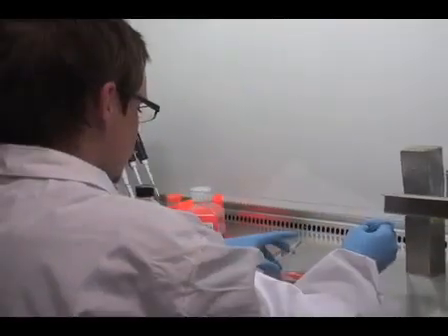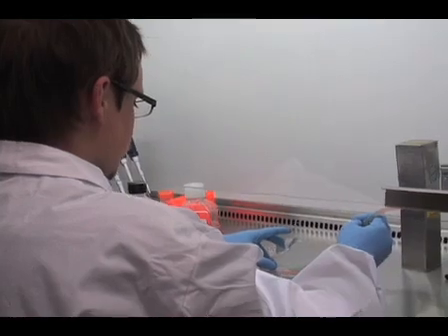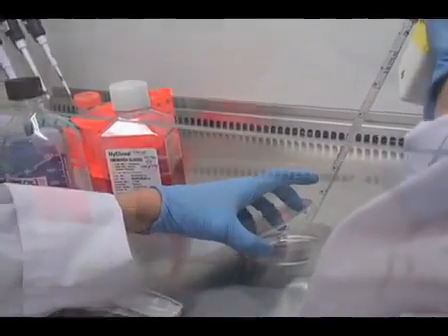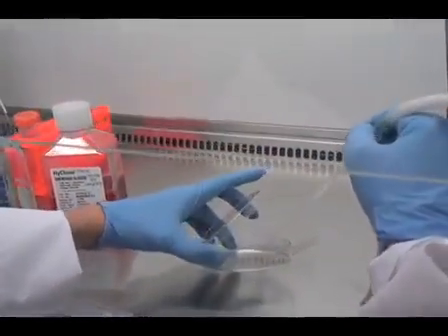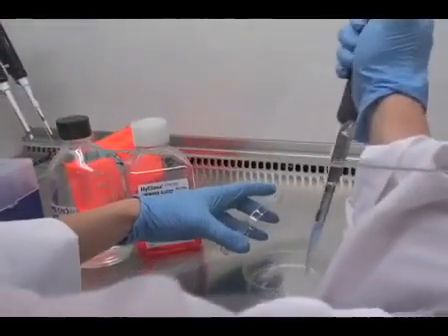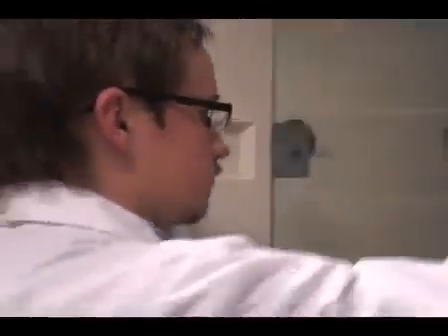To do this, begin by aspirating off the old media. Add 5 ml of sterile PBS to rinse the cells, and then remove this as well. Now add 1 ml of trypsin containing 10 millimolar EDTA. Place the plate in the 37-degree incubator for approximately 5 minutes to allow cells to detach from the substratum.